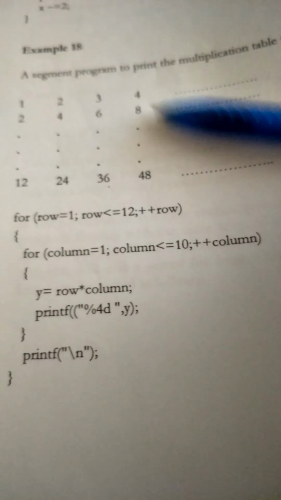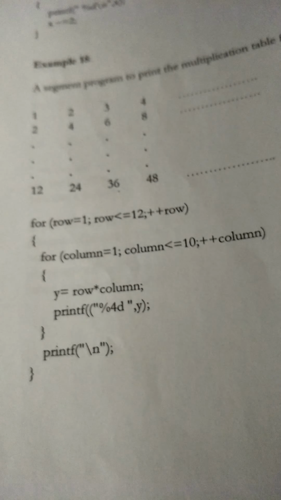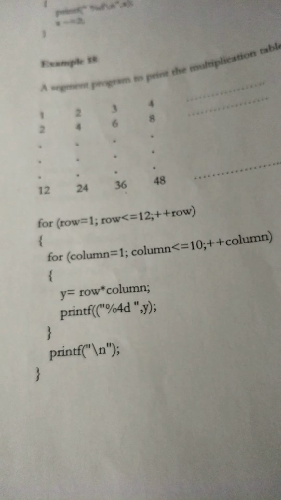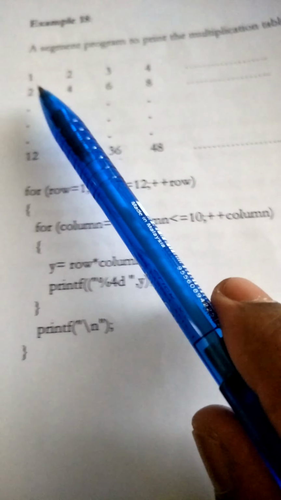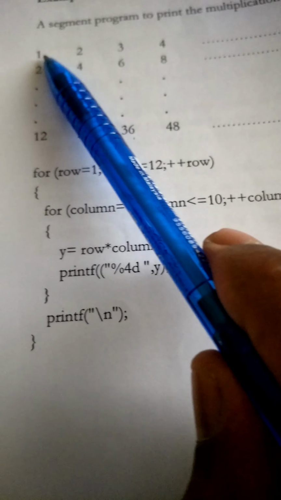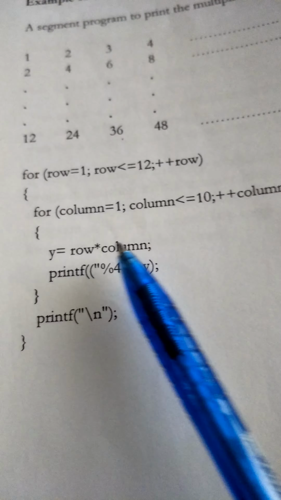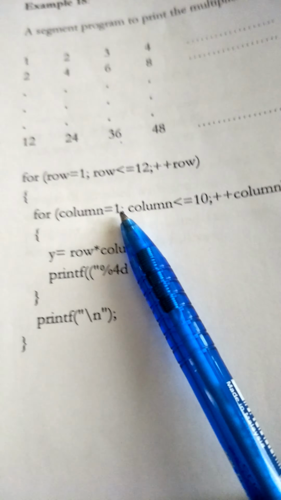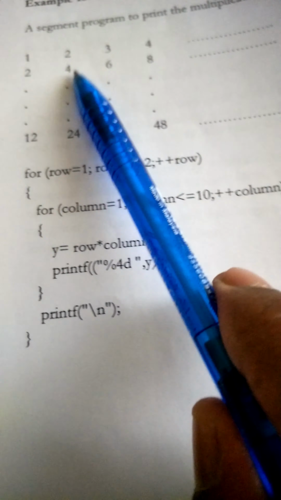The rest you can try to run by yourself. When row is 1, column is 1, then 1 by 1 you get 1, and it prints the value of y. Then increase, column is 2, so it goes here. 1 by 2 is 2, you get that.